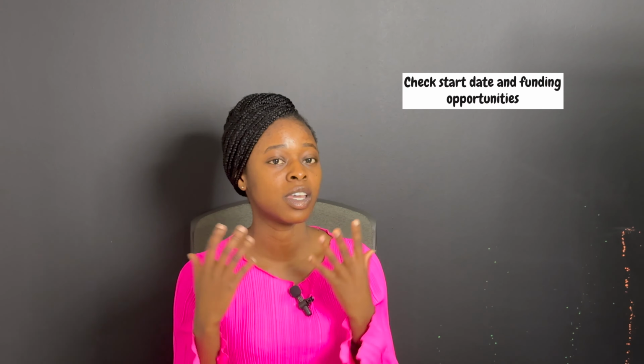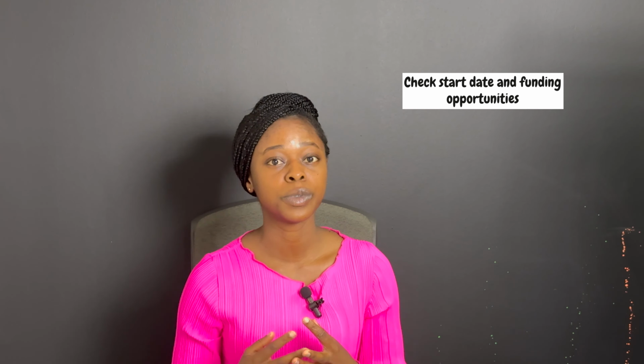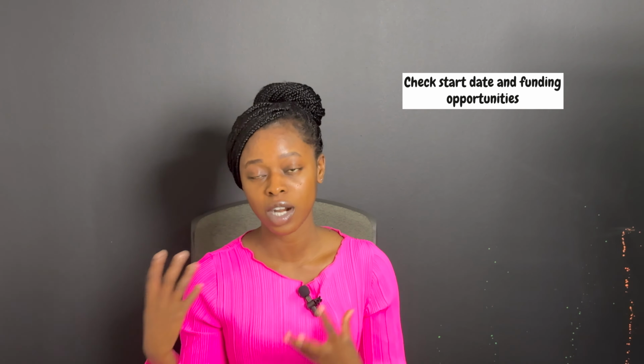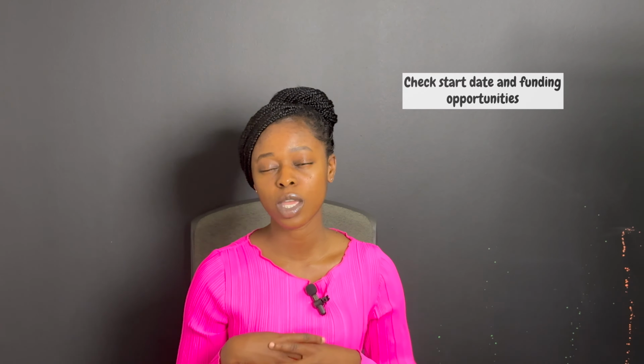The third one is that you check out the funding opportunities that are available and the start dates for the program that you're applying to. This is going to help you plan ahead. For instance, if you are probably still in your bachelor's program or you're still doing something, this will help you have a foresight of what you need to do, how much time you need to prepare for your application. So take note of that.